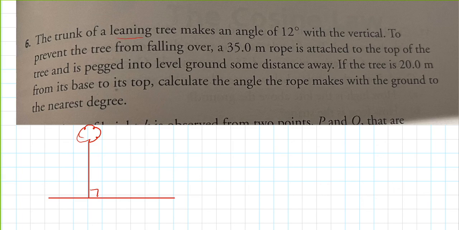This one is leaning. So the trunk of a leaning tree is making an angle of 12 degrees with the vertical. So this is not correct. We have a scenario where, maybe I'll make the tree green here. Okay. It's on a bit of an angle. And we'll also draw a vertical line here. I'll draw that one in red just so we can see, but it says it's making an angle of 12 degrees with the vertical. So in this case, I could say that's here. Okay, I draw a vertical line there, 12 degrees.